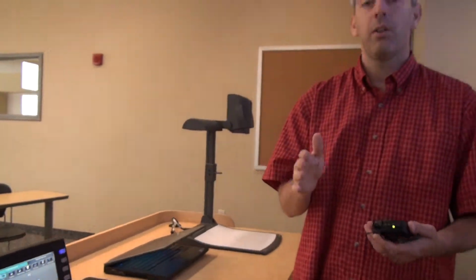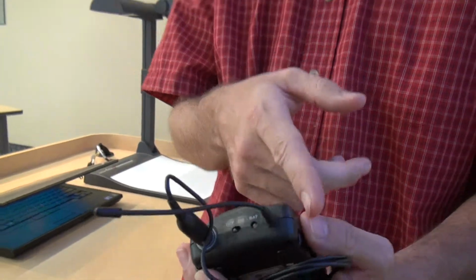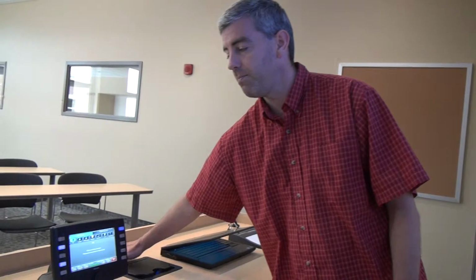When I'm all done with the wireless microphone, it's very important to go ahead and power it off, because even if you're not using the wireless microphone, if we leave it on, the batteries will totally drain. So we want to make sure and turn that off when we're not using it.